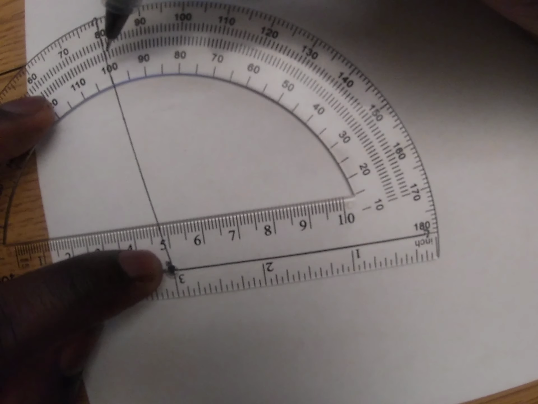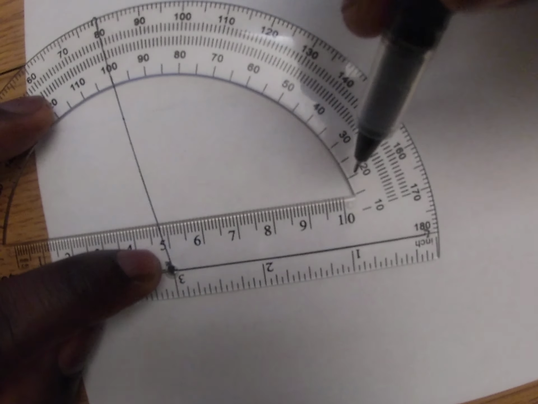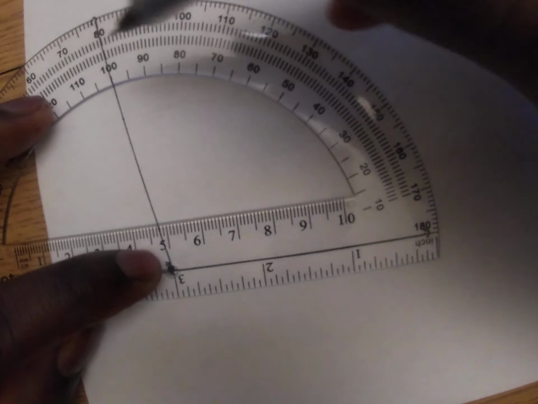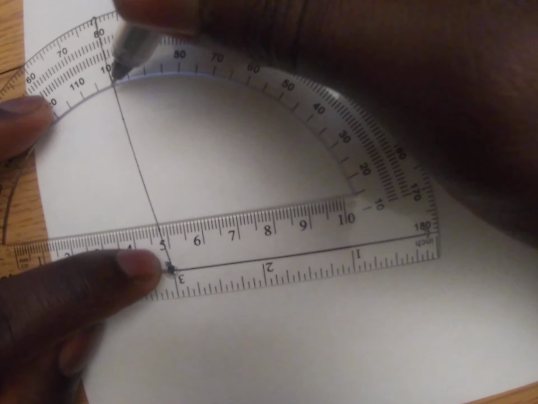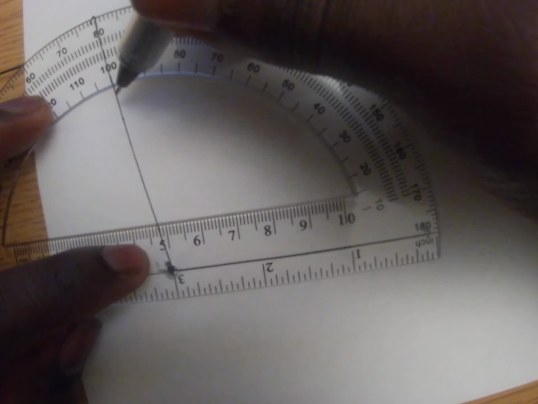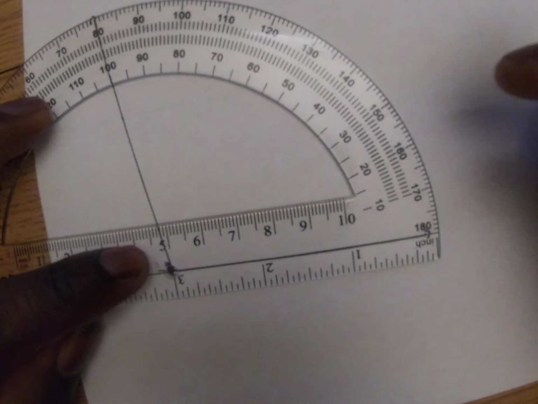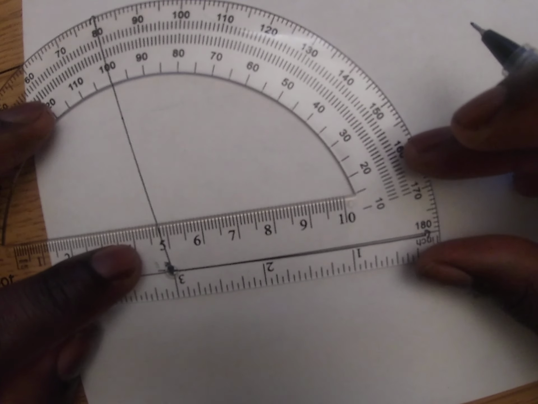So right here we've got 100 and we've got 80. But like I said before, this was right opening and it's obtuse, so we're going to use 100. And if you look at it, it's say 100 or 101. Go with 100. So this is 100 degrees right here.